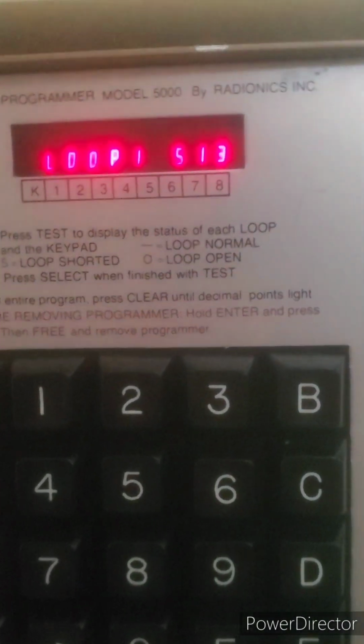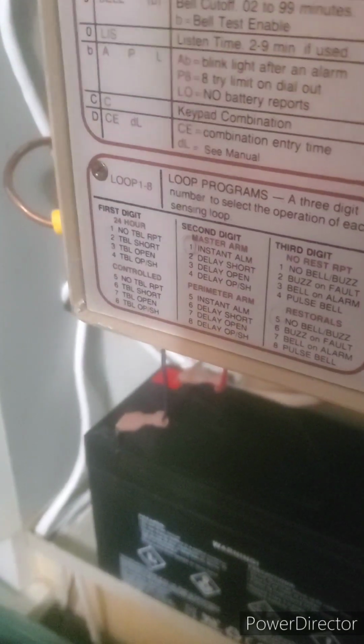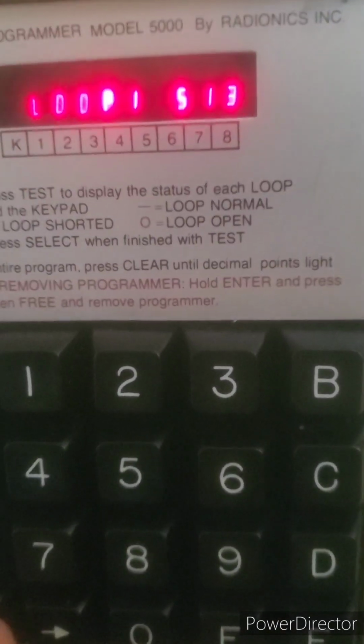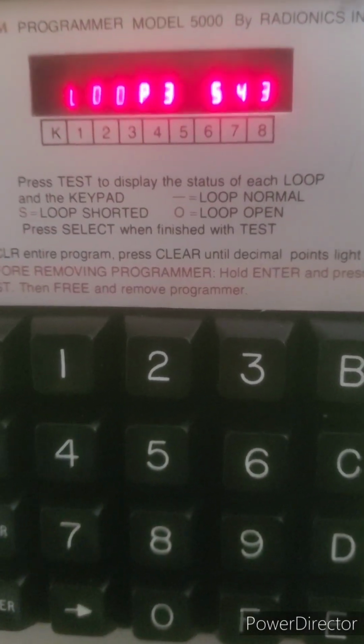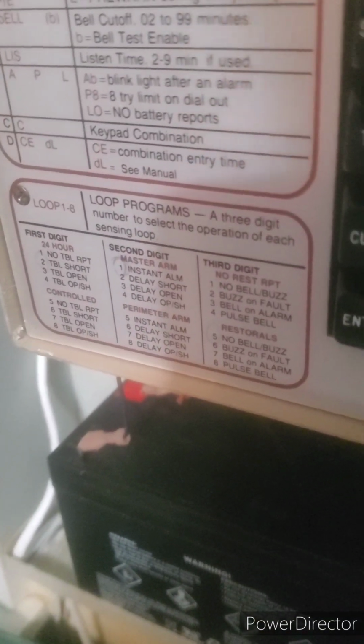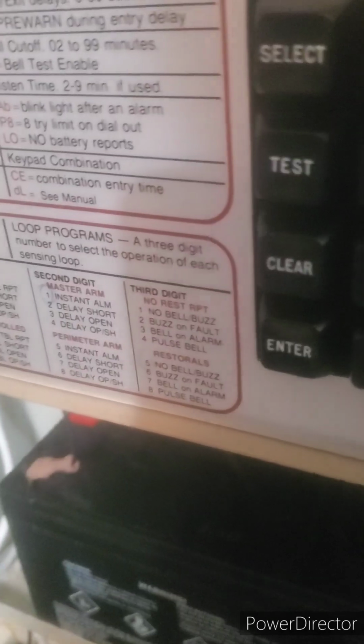So loop 1 is our window. It is a no trouble report controlled zone, an instant alarm, and bell, which is a siren on alarm. Loop 3 is our front door. So it's a 543, which is a controlled point with no trouble report, delay open and short, and 3 bell siren on alarm.